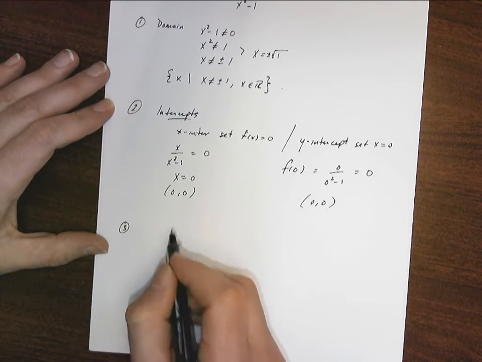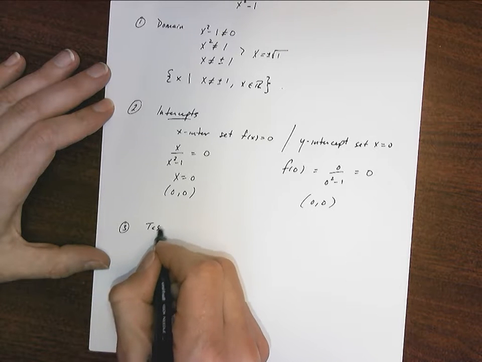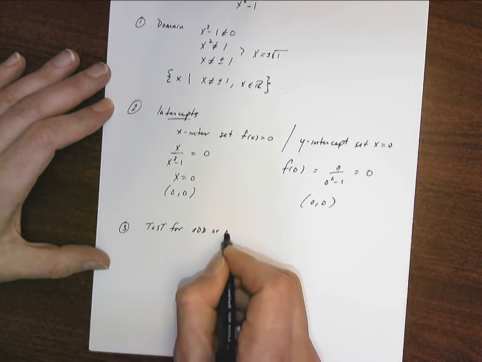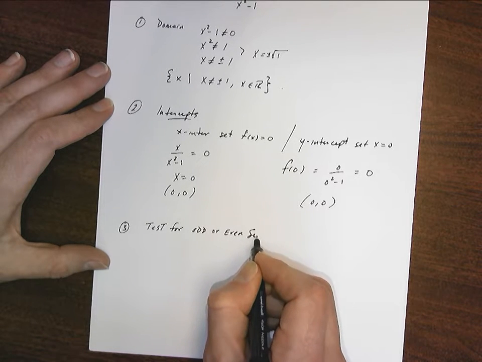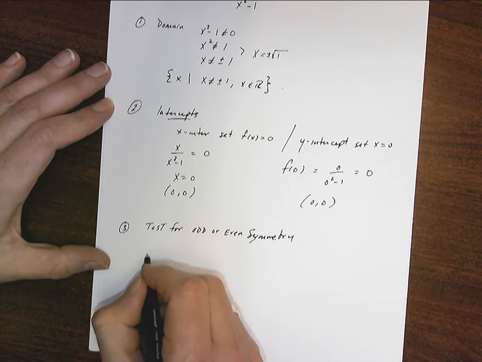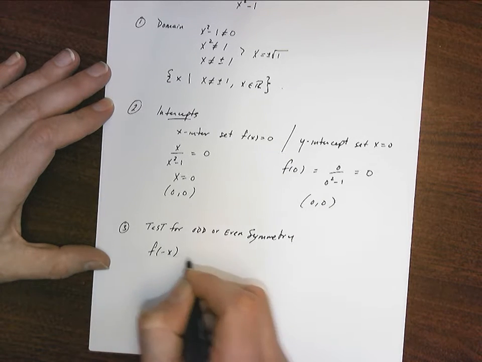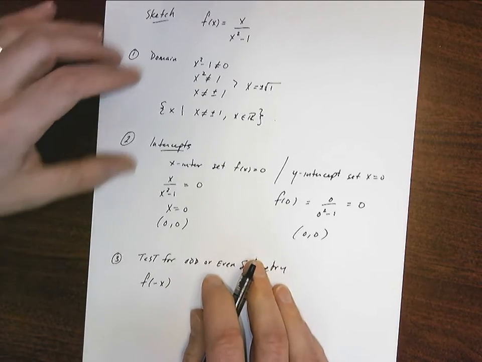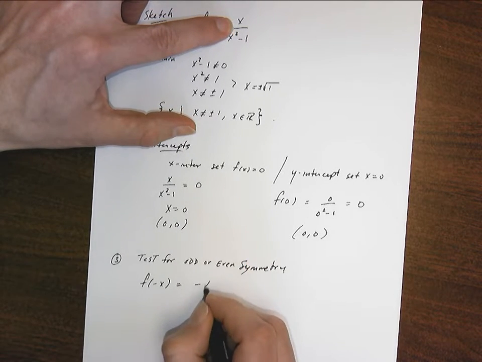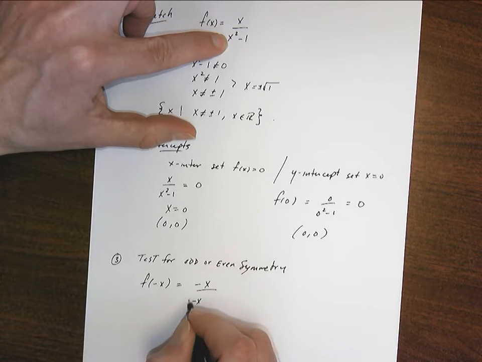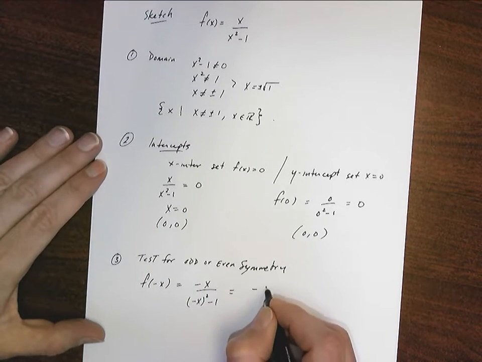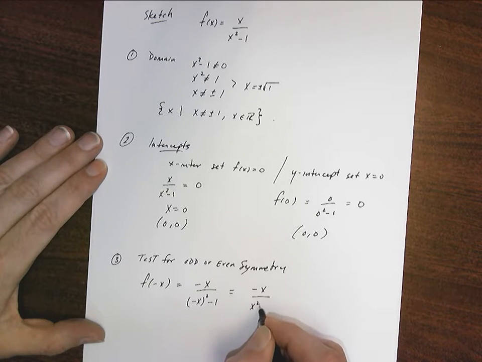3, might as well look at symmetry. So test for odd or even symmetry. What we do for that test is we plug in negative x in for f of x. So looking up at f of x, we're going to put in a negative for that top one. We're going to put in a negative for the one that's being squared. We're going to take a look at this. That's going to work out to negative x over x squared minus 1.